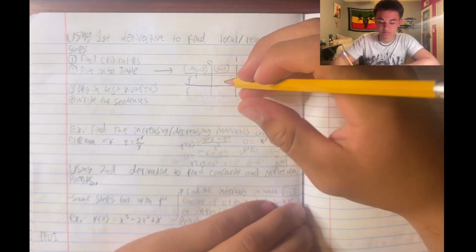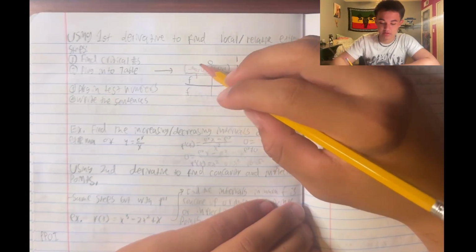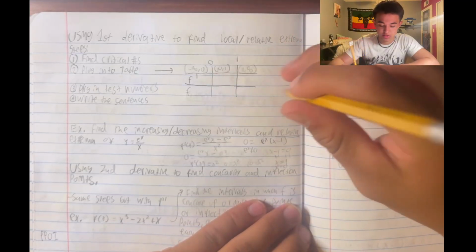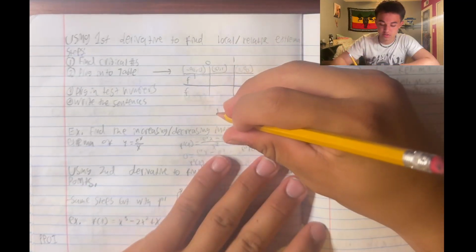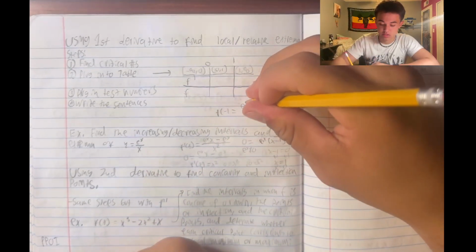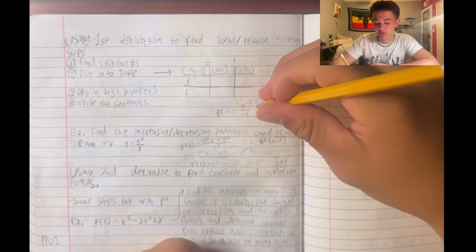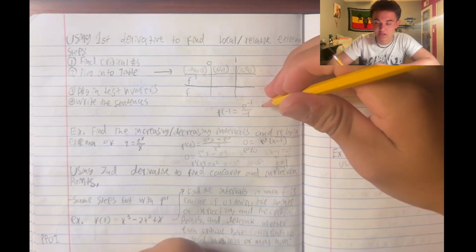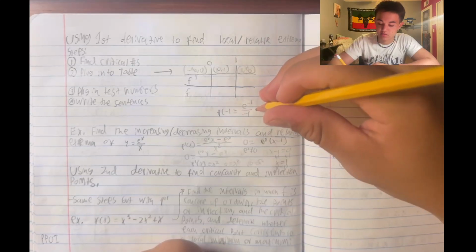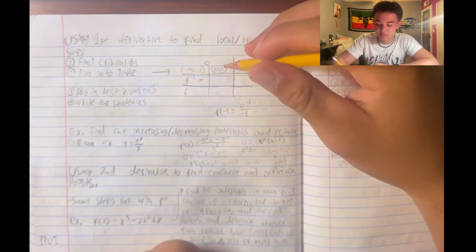In between negative infinity and 0 is negative 1. So we can plug that into our function. f of negative 1 is equal to e to the negative 1 over negative 1. Now you actually don't need to solve this. You just need to know if it's a positive or negative number. This is going to be a positive number, this is going to be a negative number. Positive divided by negative is a negative.